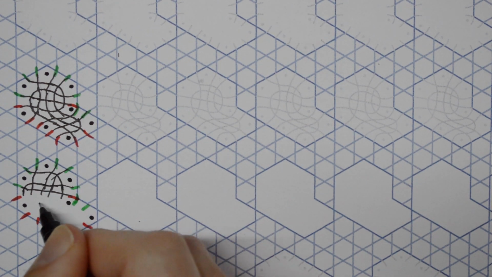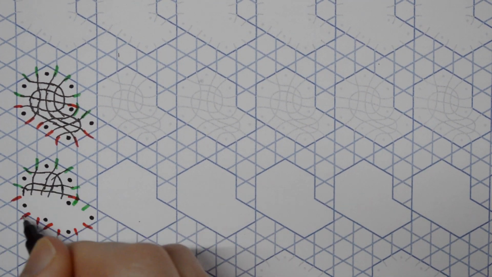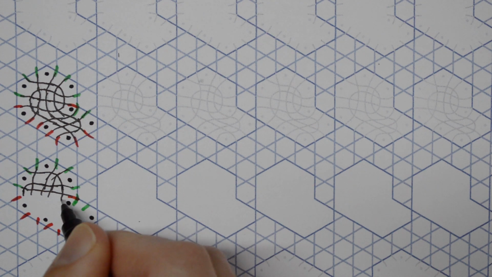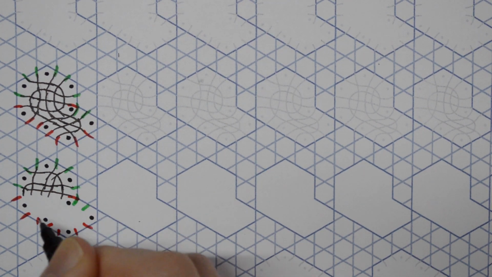And throwing out this contour pair because it's the end, it's the corner where the two shapes meet.